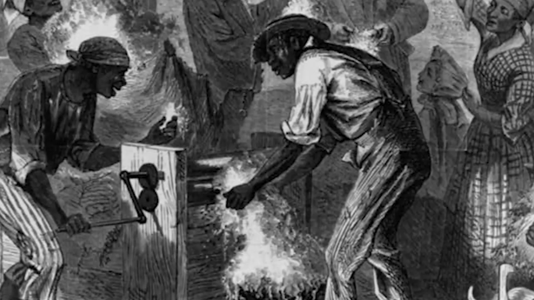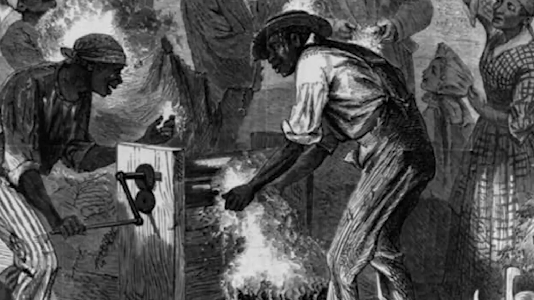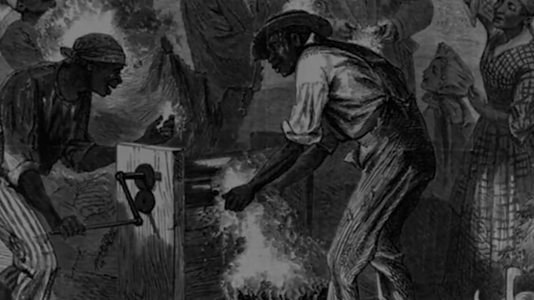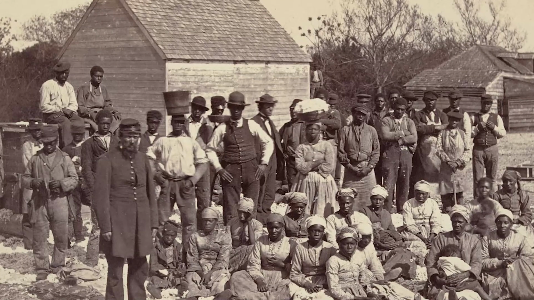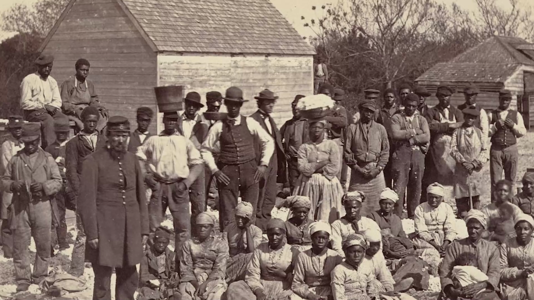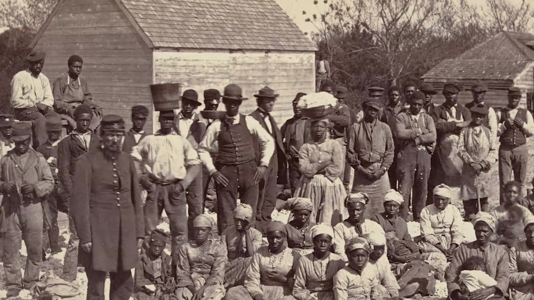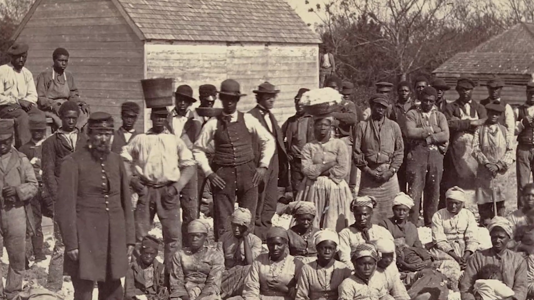Escapes represented another powerful challenge to the system. Across the Americas, individuals and groups fled plantations, navigating dense forests, mountains, and swamps in search of refuge. From these journeys emerged maroon communities, settlements of formerly enslaved people who carved out autonomous spaces beyond colonial control.